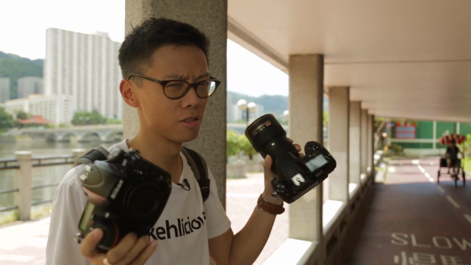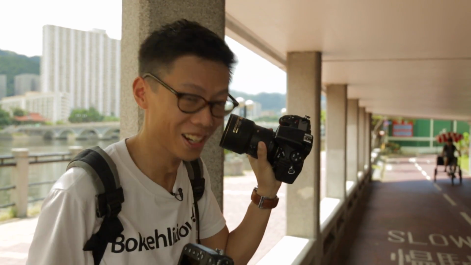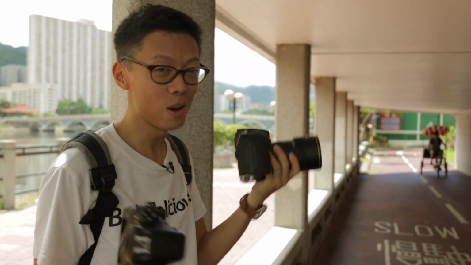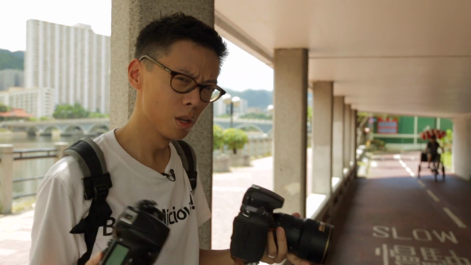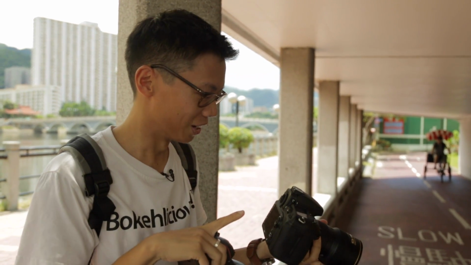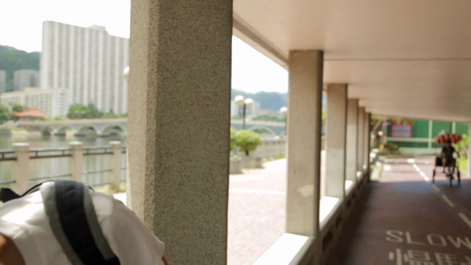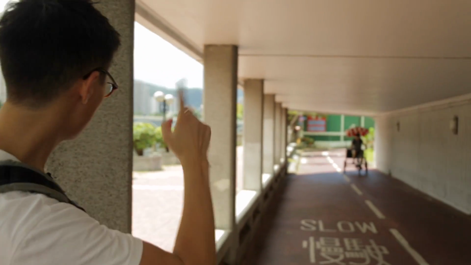But one of the key differences is that the D810, stupid name, isn't it? The D810 now has 1 FPS more. But the really key thing is that it's got group area AF, which is a seriously cool feature that was seen in the D4S. Let me show you. Not that you can see, but ready.